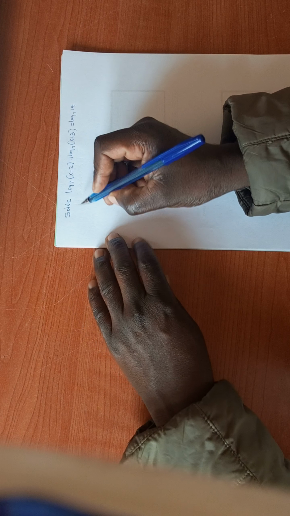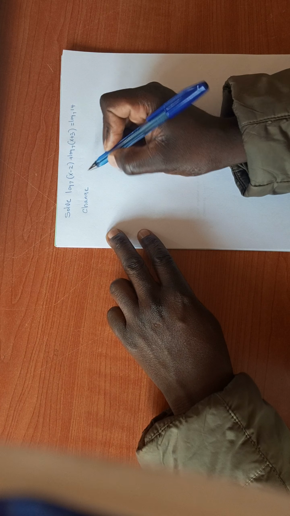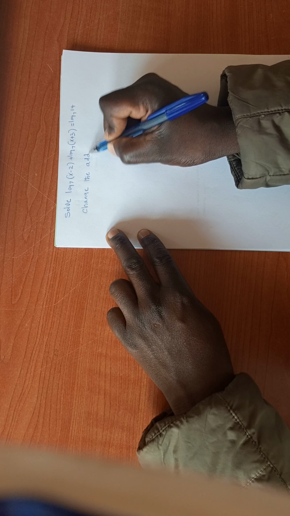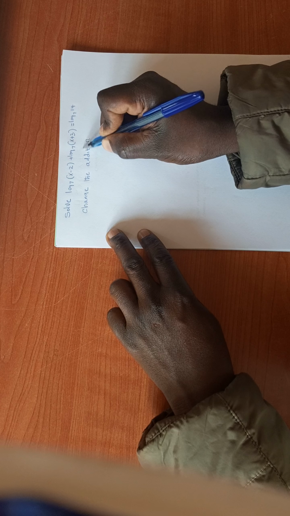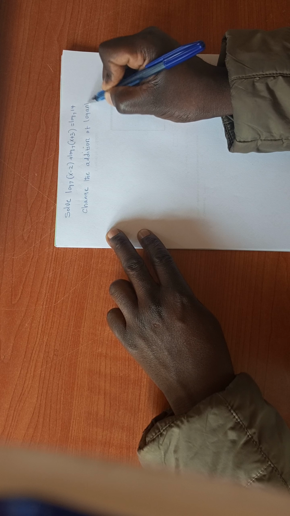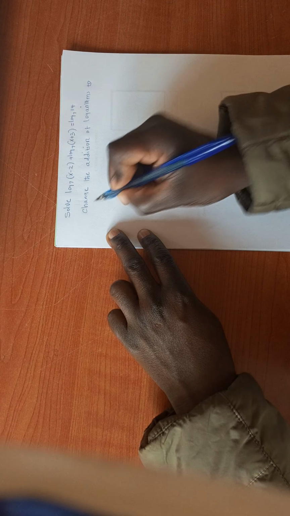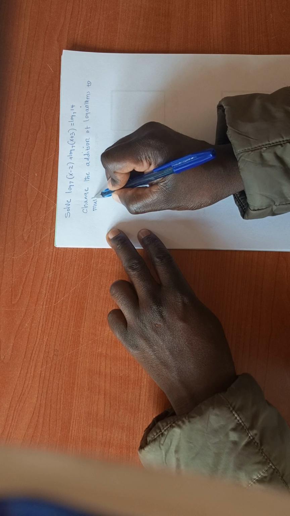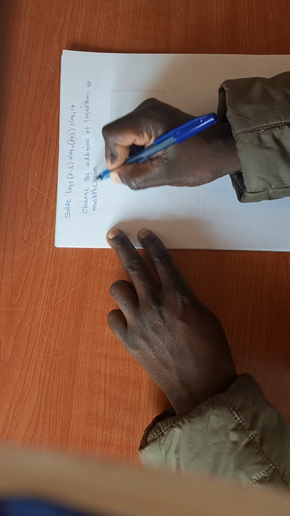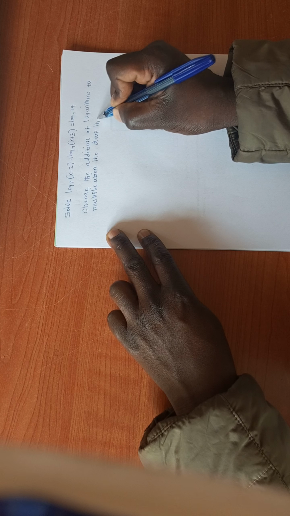So we can say here: change the addition of logarithms to multiplication, then drop the logarithm.